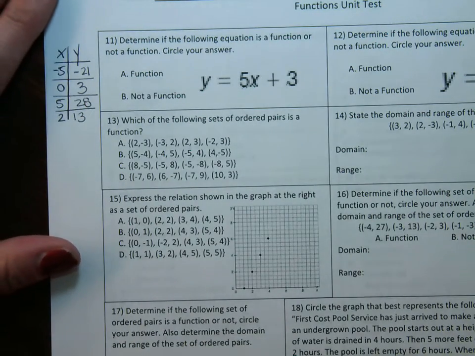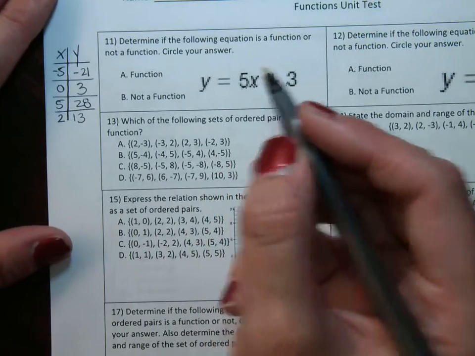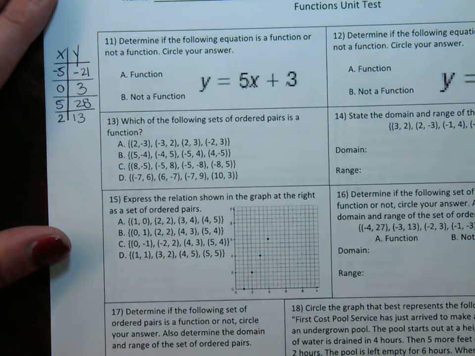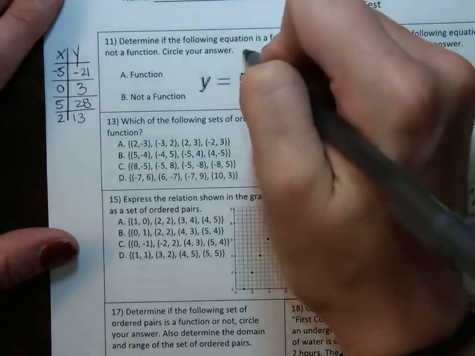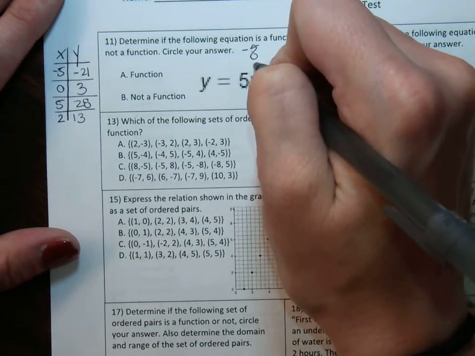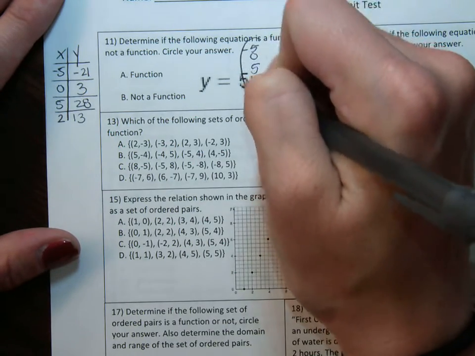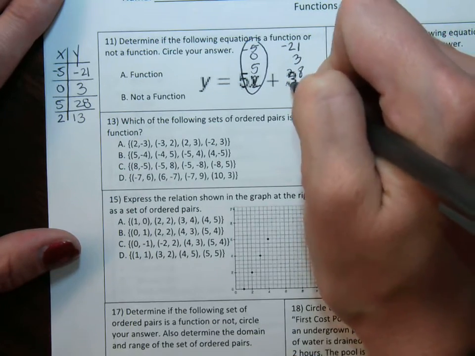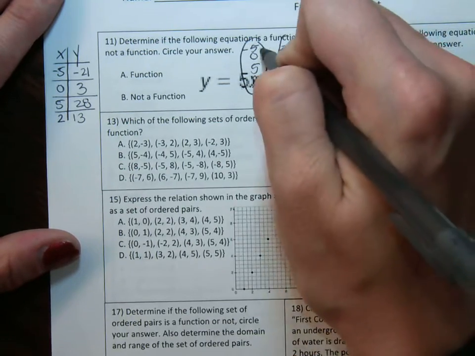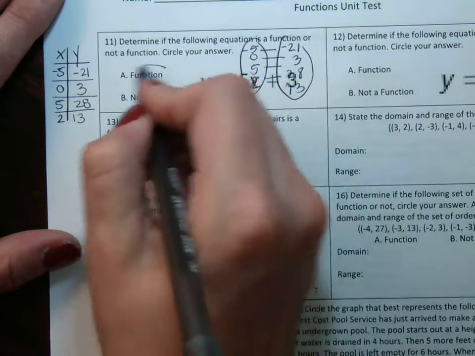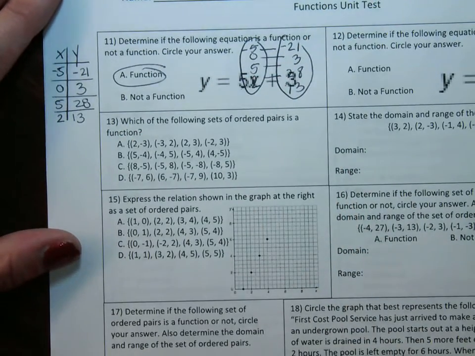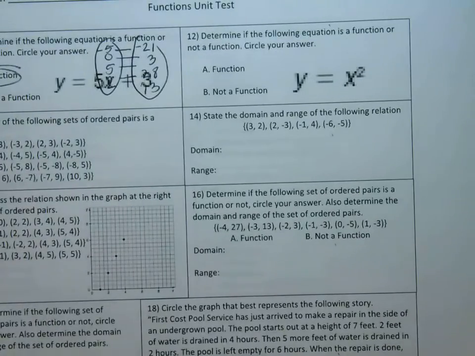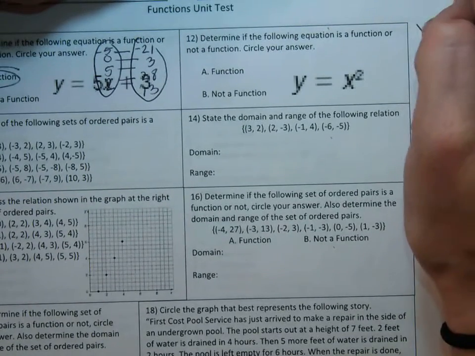Then we're going to map it out. We have negative 5, 0, 5, and 2. We have negative 21, 3, 28, and 13. Each one had its own output, so it's going to be a function. We'll do the same thing for number 12.